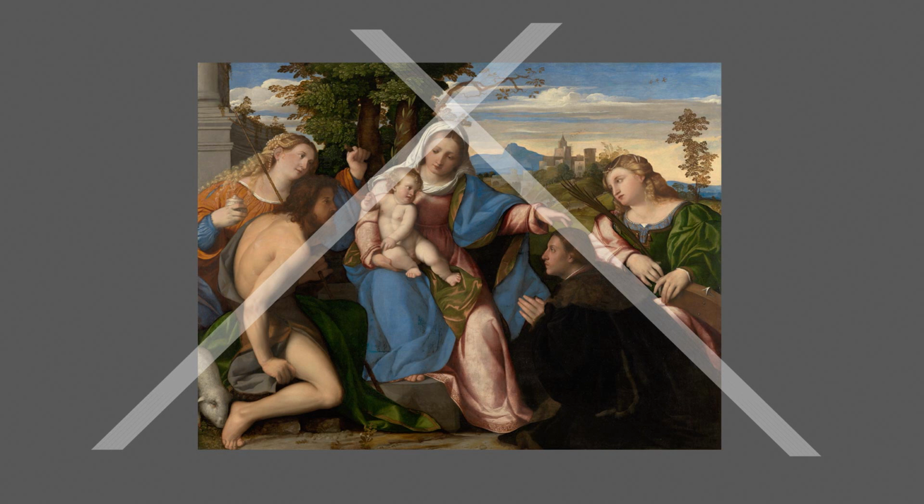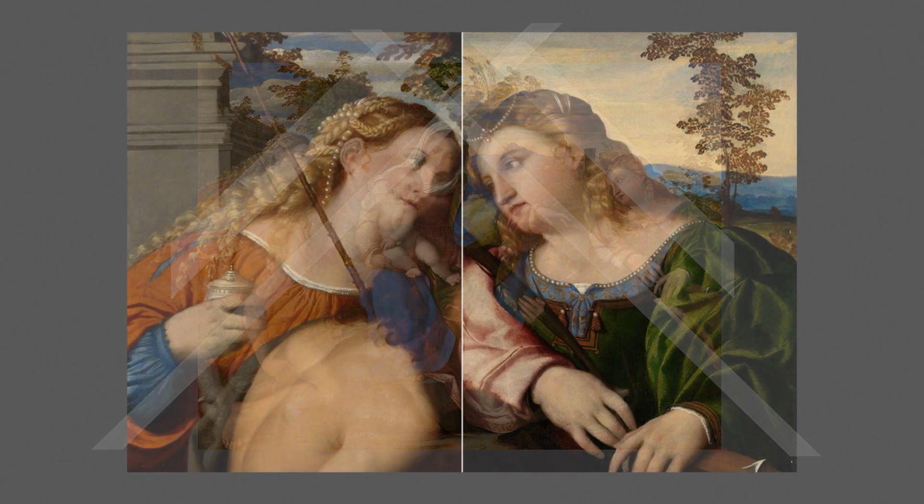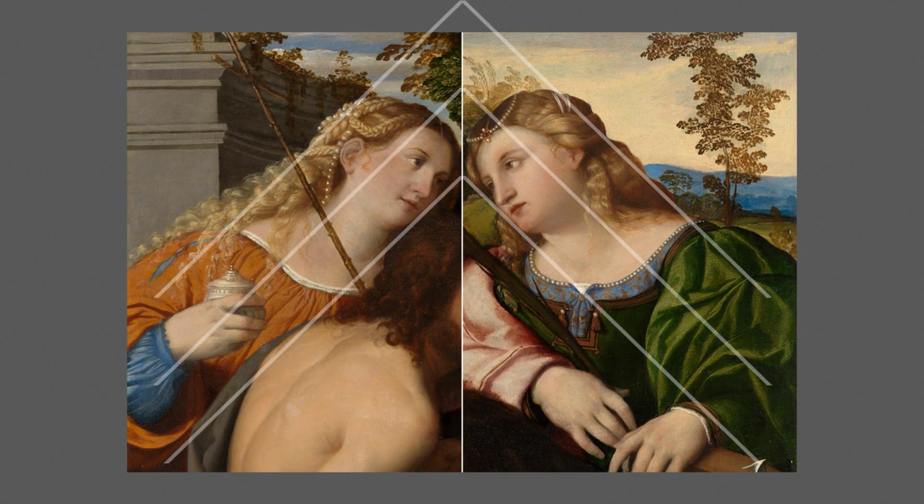Both lines are at 45 degrees and mirror one another, so geometry is already suggested. The two female figures on the sides, Mary Magdalene on the left, St. Catherine on the right, also lean into the painting at 45 degrees. And though one sits a bit higher in the painting, they are a near mirror image of one another.